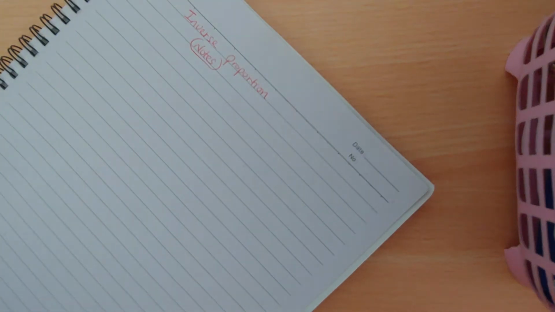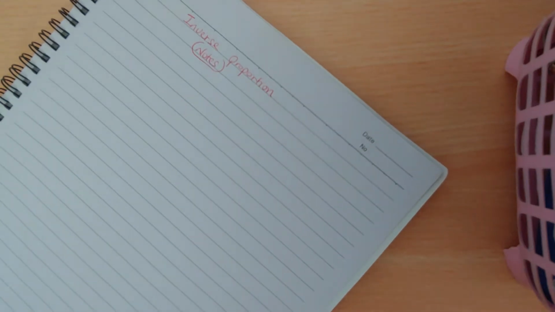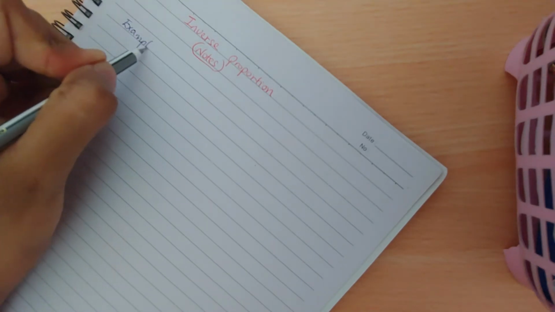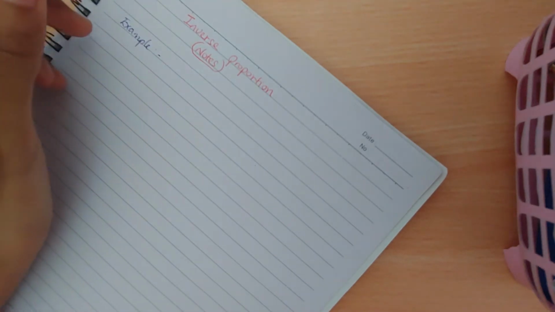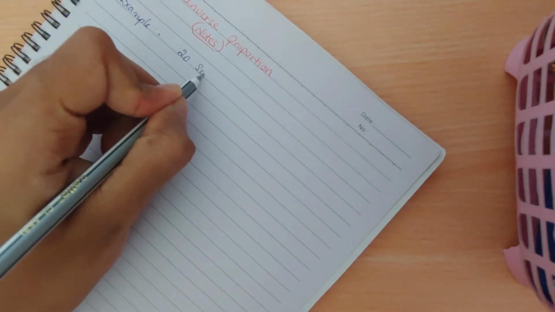Hello everyone. So today we'll do a small revision on inverse proportion, right? Now let's say for example, you can take the notes in your copybook. For example, I have 20 sweets, right?